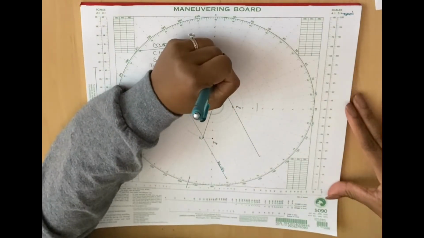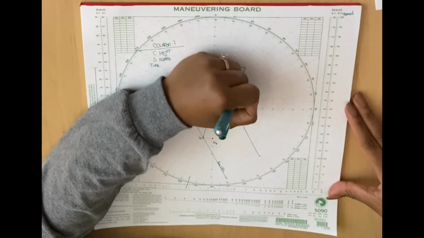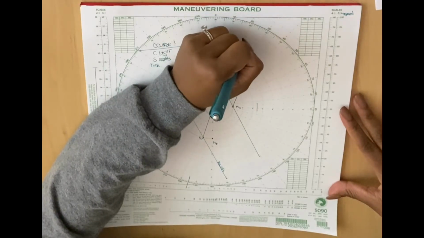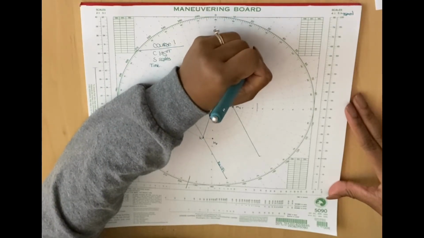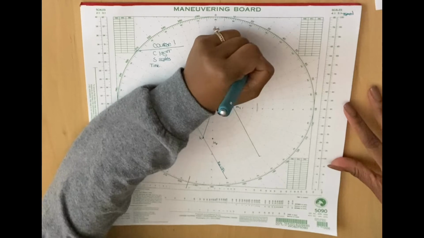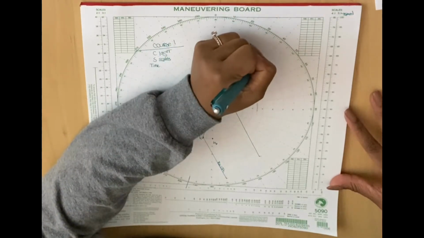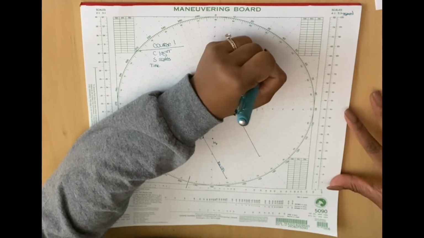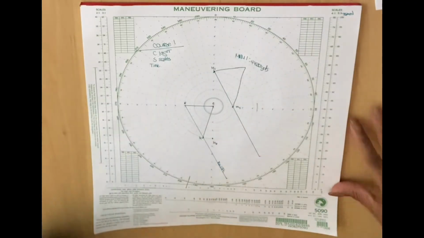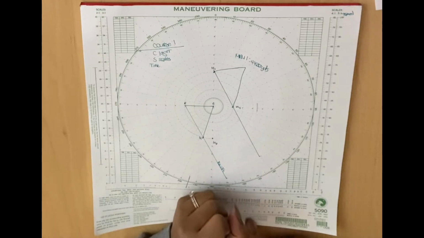So I got my MRM. I'm going to label this MRM1 to be a distance of 4,400 yards.